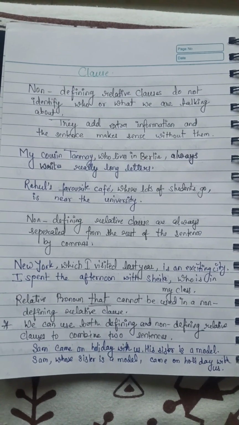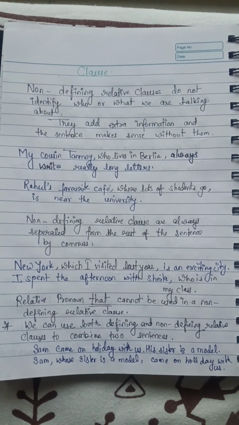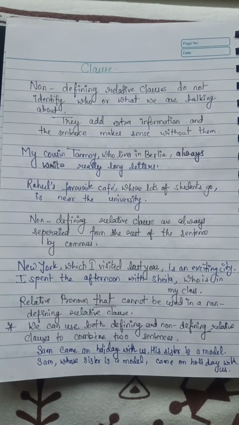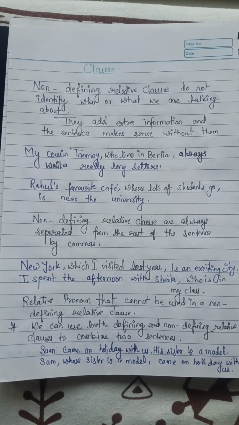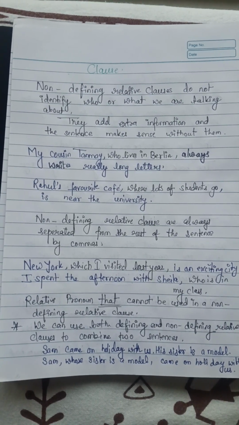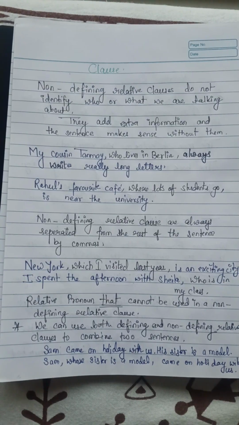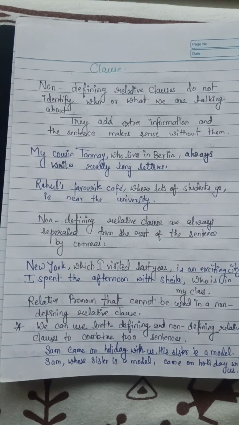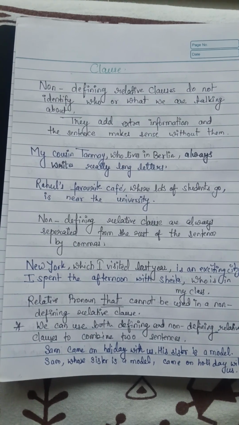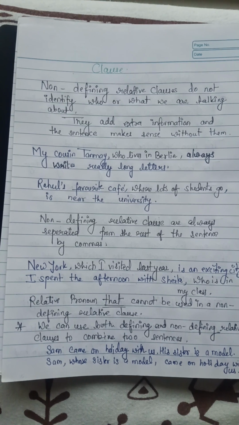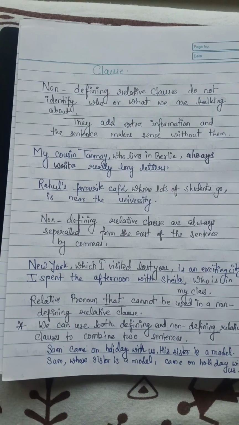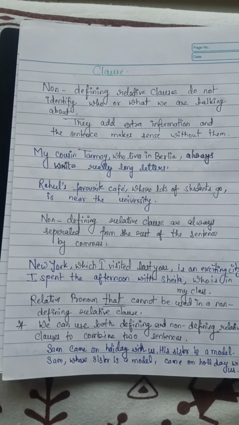Hello students, now let us understand the non-defining relative clause. Non-defining relative clauses do not identify who or what we are talking about. They just add extra information in the sentence and the sentence makes sense without them. See the example. My cousin Tanmay always writes really long letters. So it is understood. We know in the sentence whom we are talking about. So this, who lives in Berlin, is just additional information. That's why we call it a non-defining relative clause.